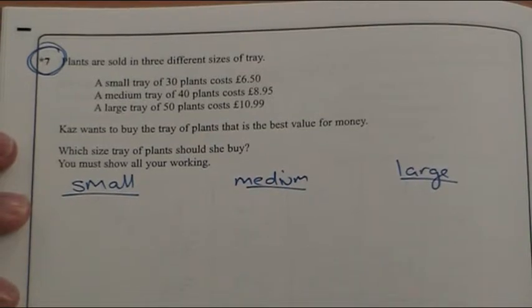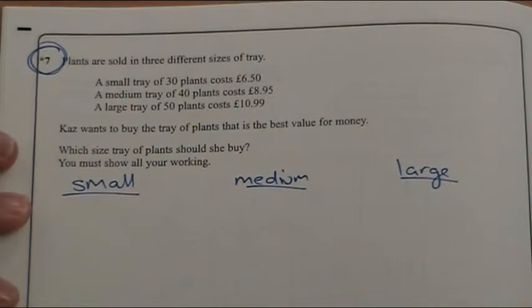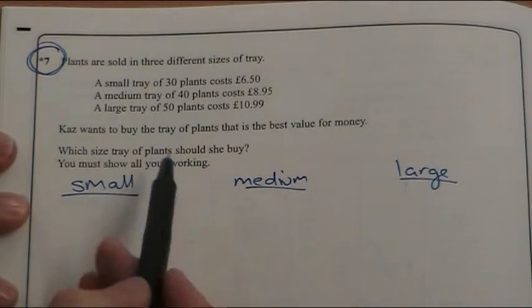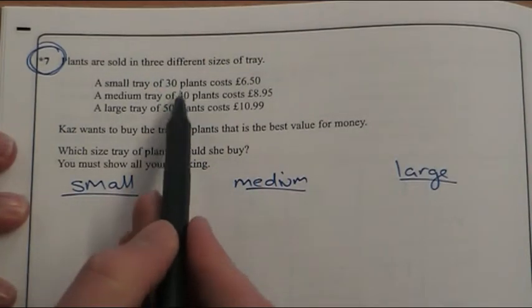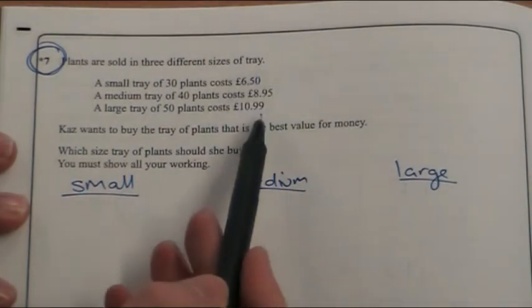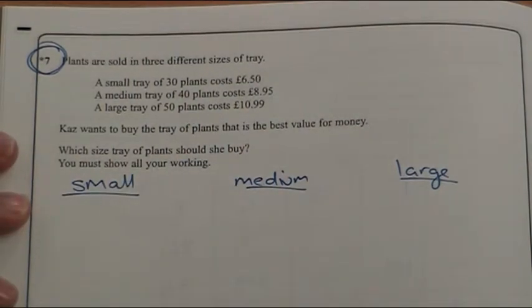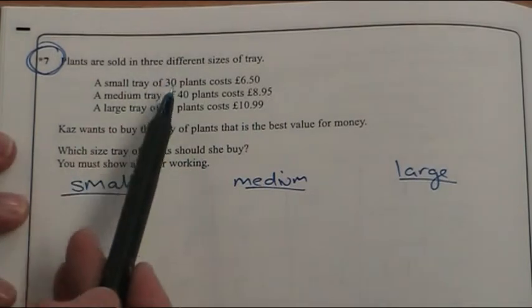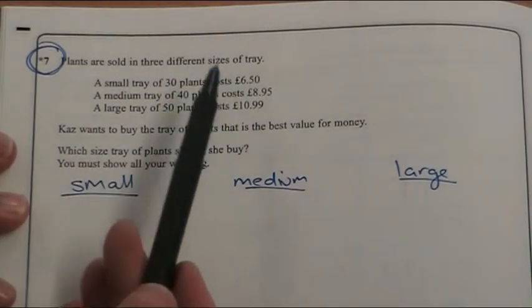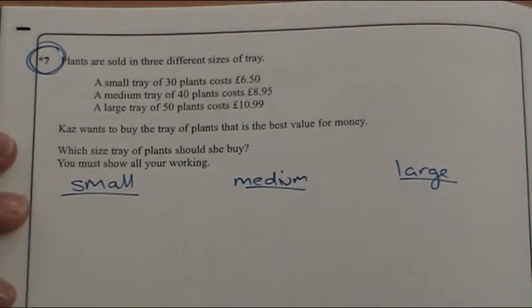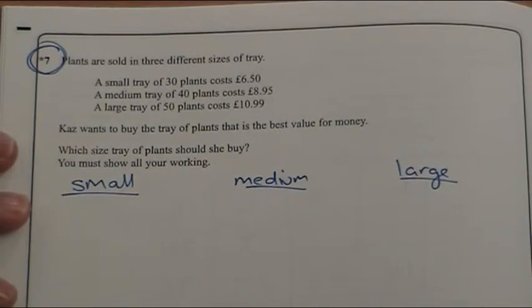Now you've got loads of options here. You either make the amount of plants you want to buy the same, or the amount of money you want to spend the same, but that, looking at those numbers, would be a nightmare. Or you can find out the price per one plant, or how many plants you get for your pound. There's so many different options, so it's a nightmare to mark, so I'm just going to show you one.